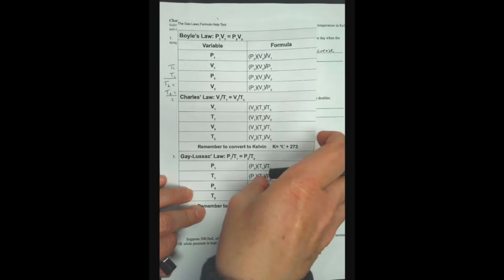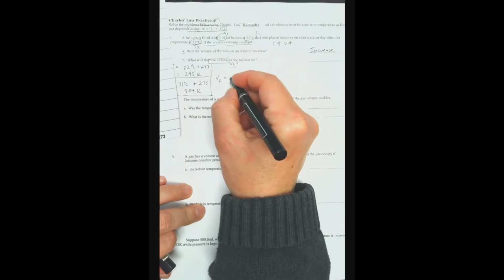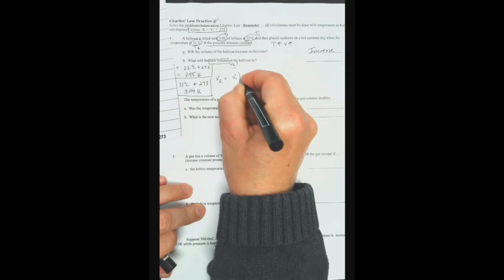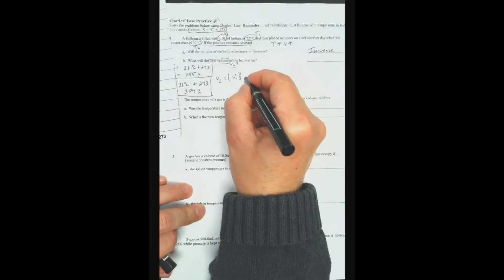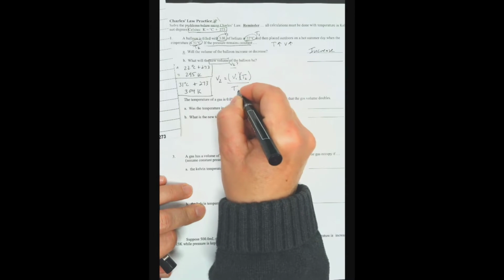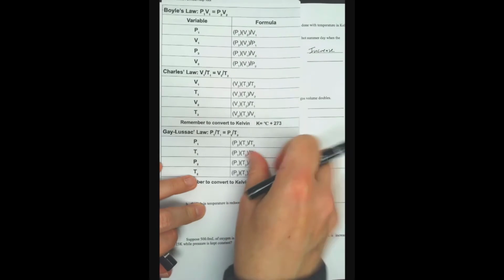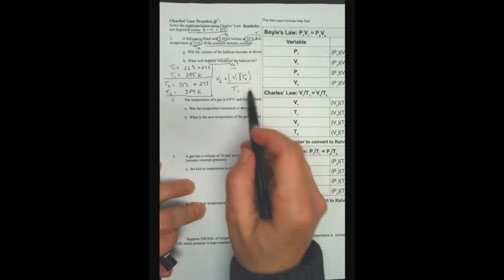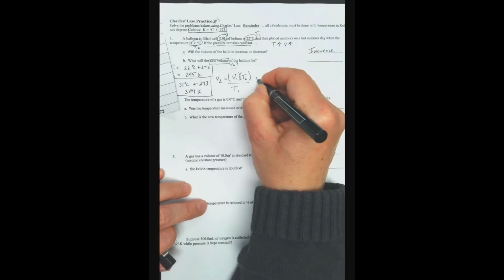So if I were going to write that on my paper, it would look like this. I'm going to go ahead and just put that right over here. So V2 is the same as saying V1 times T2 over T1. So that's what this means. What I've written right here is the same as what you see right there. Okay. So now what I have to do is I have to start plugging in some numbers.